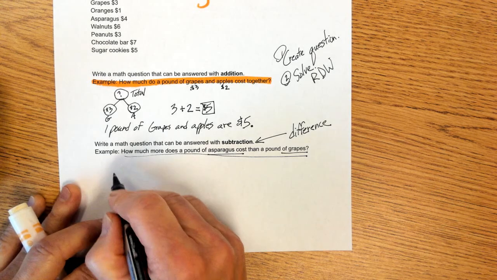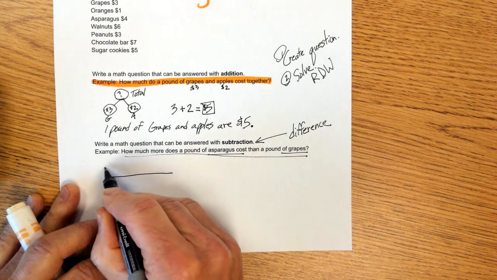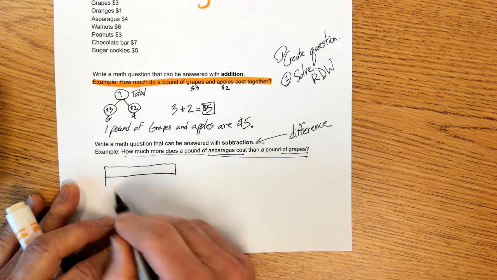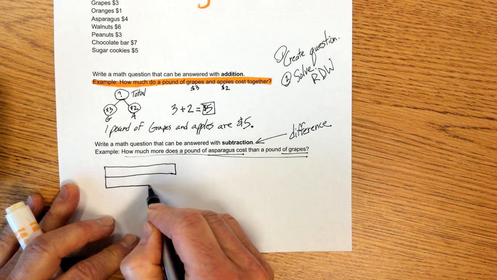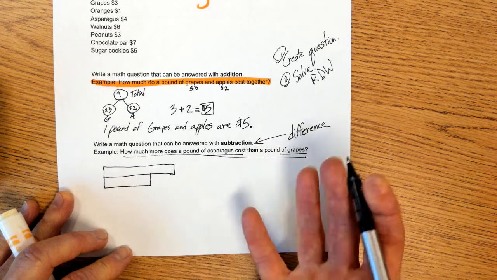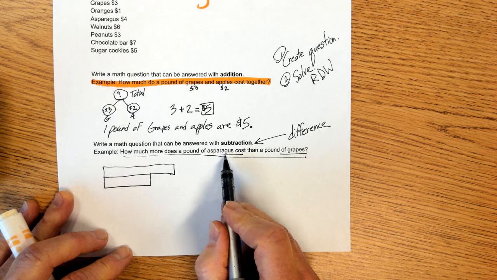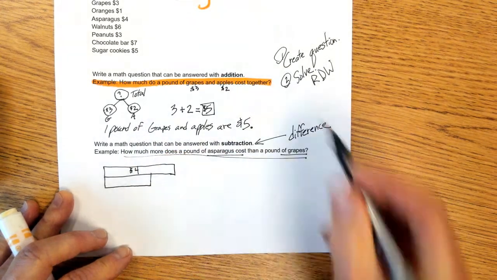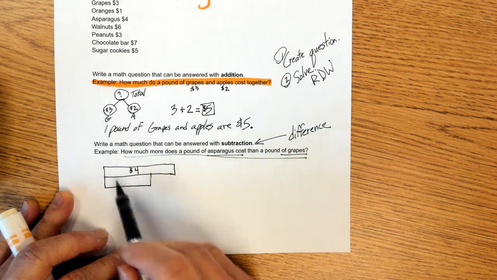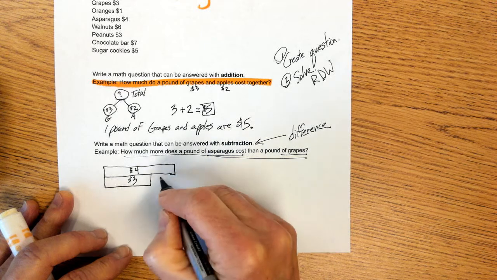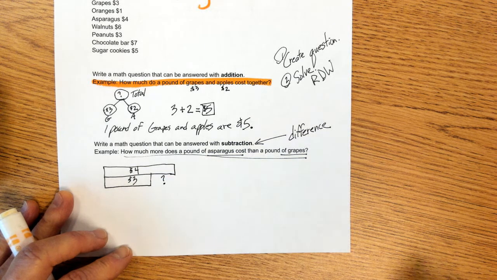But I'd like to use subtraction, and I'm going to show you a classic drawing. Classic means it fits it perfectly, right? Well, one tape is the more expensive, right? How much more is asparagus? Well, that's the $5, right? Nope, let's look. Asparagus, $4 a pound compared to a pound of grapes. The grapes, $3 a pound. There's the difference. I'm putting a question mark.